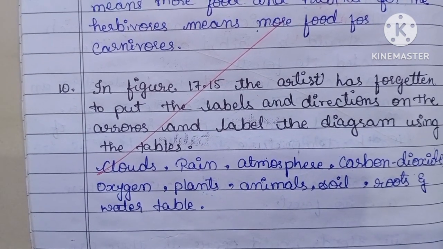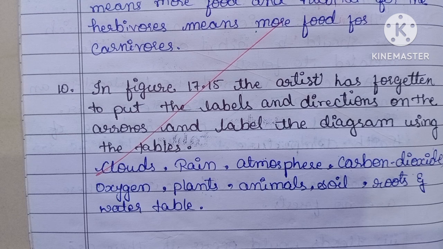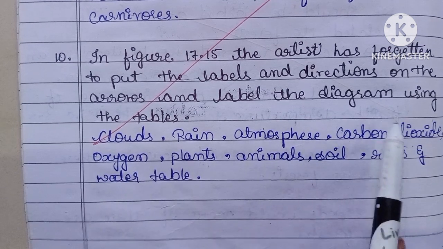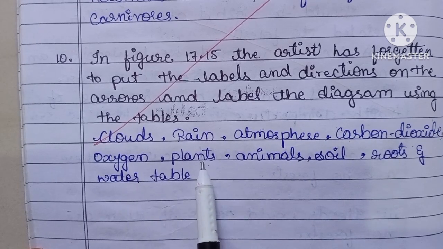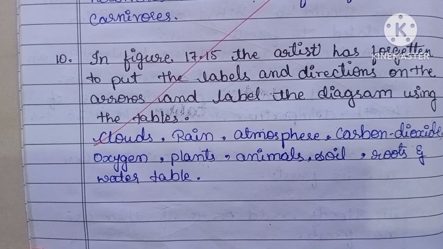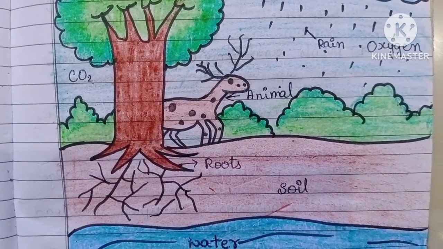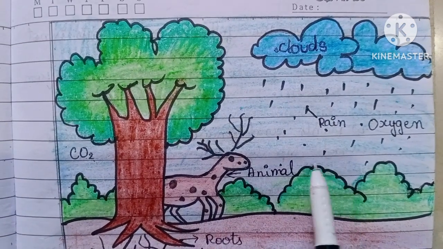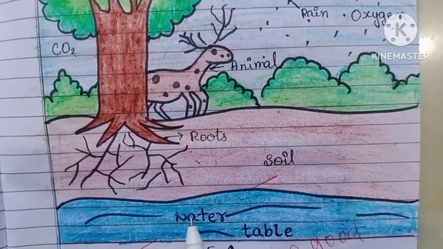Let us come to the 10th question. In figure 17.15, the artist has forgotten to put the labels and directions on the arrows. Label the diagram using the terms given in your text. So the words are: clouds, rain, atmosphere, carbon dioxide, oxygen, plants, animals, soil, roots and water table. This is the diagram of those words. Clouds, rain, oxygen, animal, carbon dioxide, roots, soil and water table.